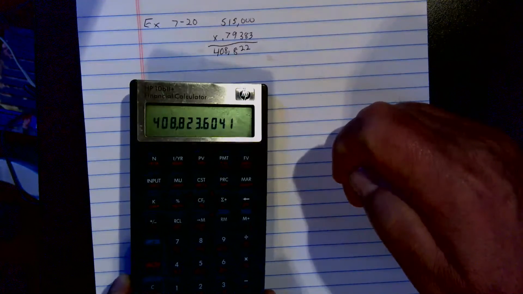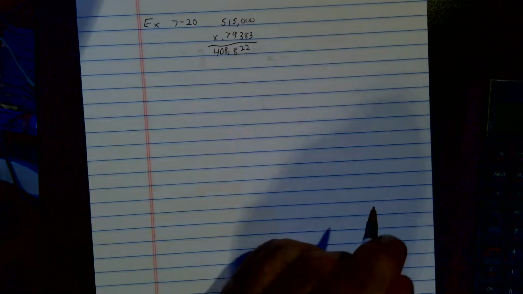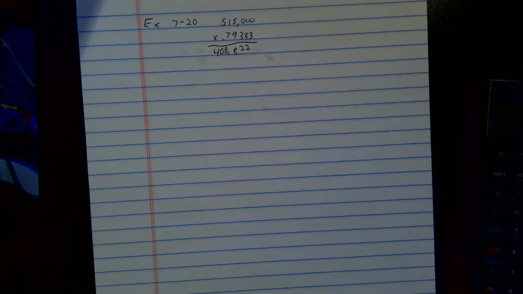So you can do it either way. Do it with a calculator, or do it by the present value tables.